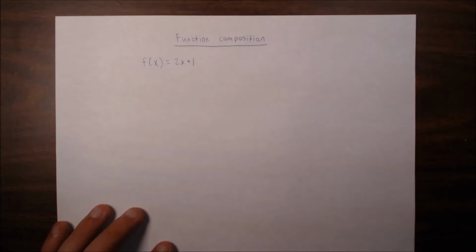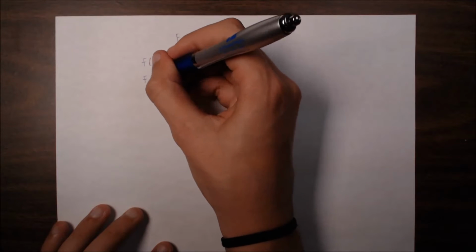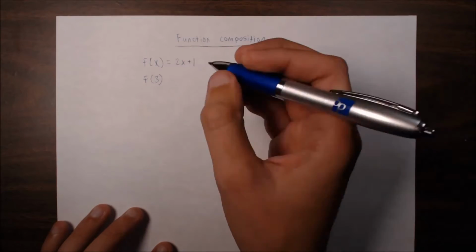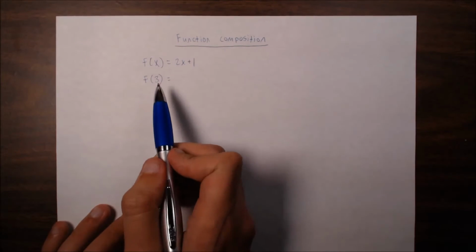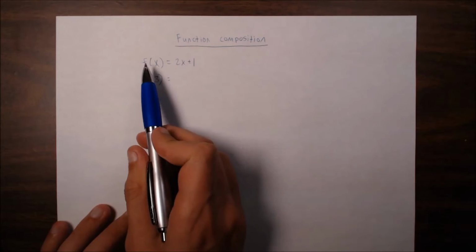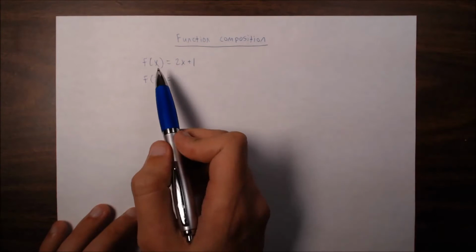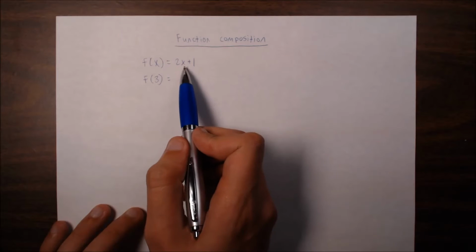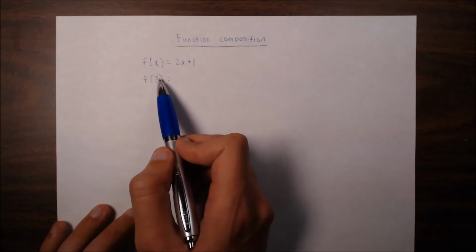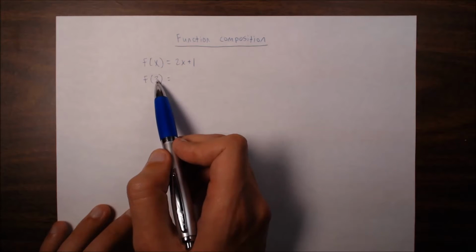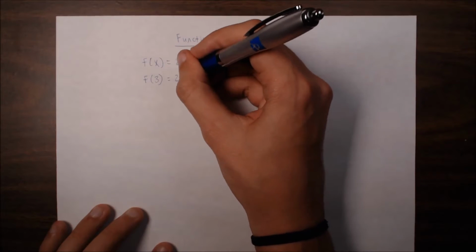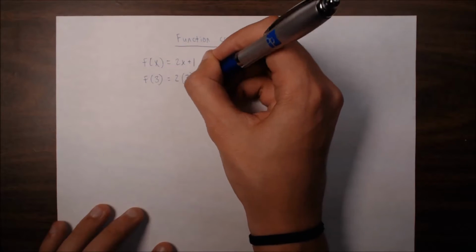And let's suppose that we want to evaluate f of 3. And what we're saying here is we're going to take 3 and plug it in to f of x. So everywhere that we see an x in the function is going to be replaced with a 3. So f of 3 is 2 times 3 plus 1.